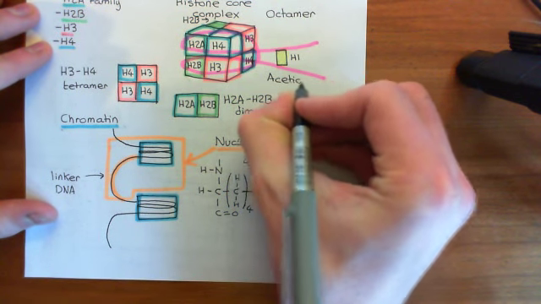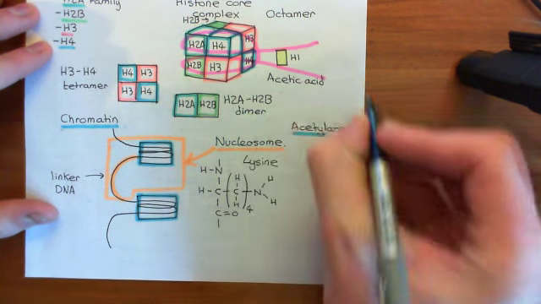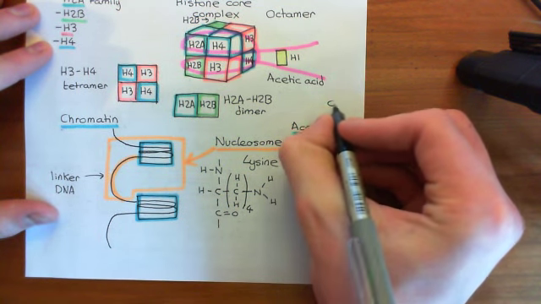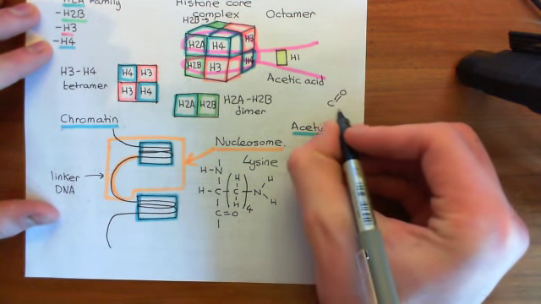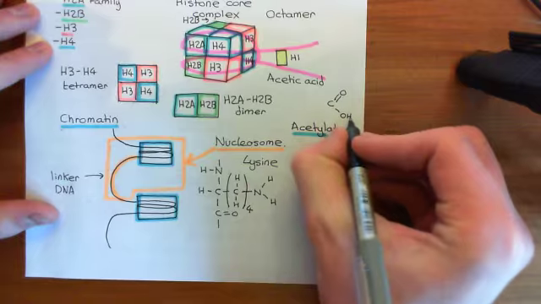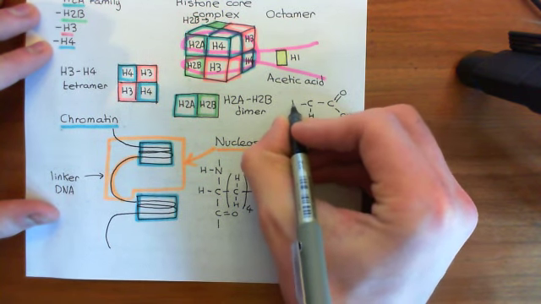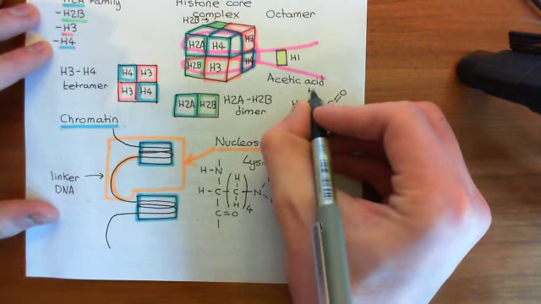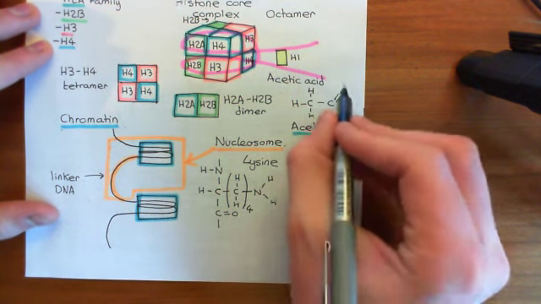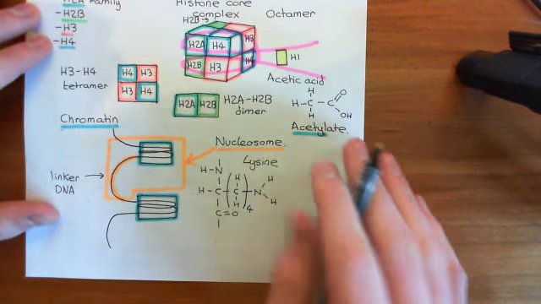Acetic acid is the old name for a molecule that would now be called ethanoic acid. It's just a 2-carbon carboxylic acid that is fully saturated, like so. Very simple. It's the acid that's within vinegar, for instance.